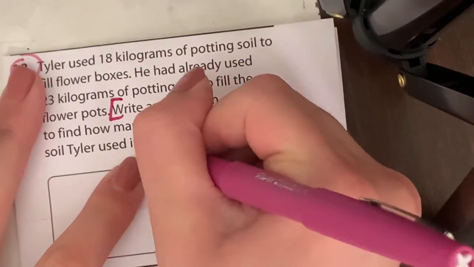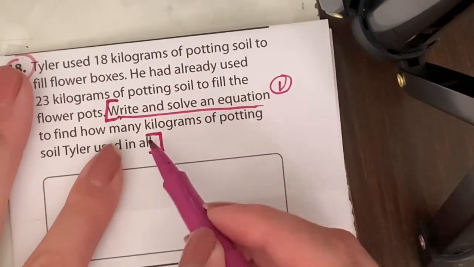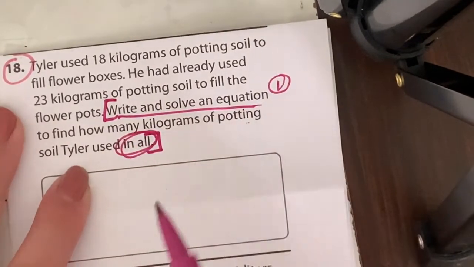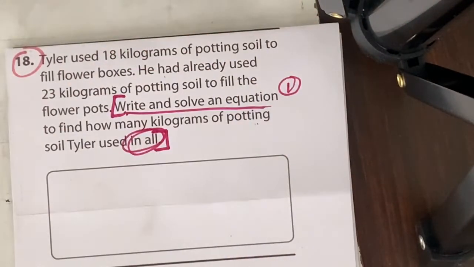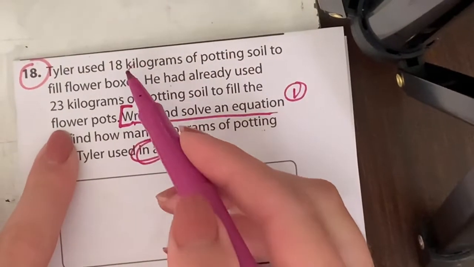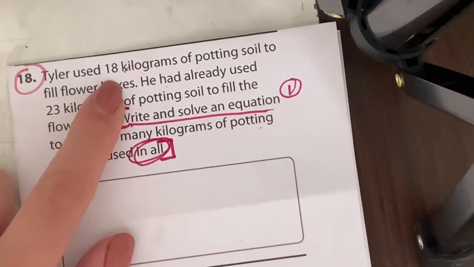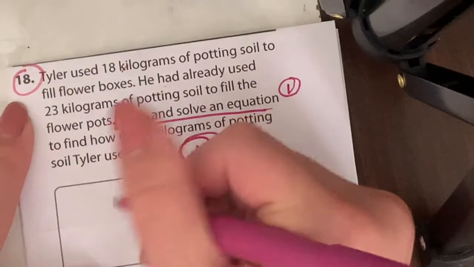So here we go, there's my question. Here's my job, write and solve an equation. That's job number 1. And then I need to figure out how many kilograms of potting soil he used in all. That's a key word right there. So I am getting a total of something. I have 2 parts and I am gonna need a total, okay? So if he used 18 before and then he used 23 before, that means I'm gonna be doing the operation of addition, okay?